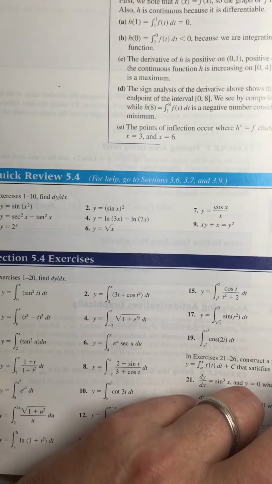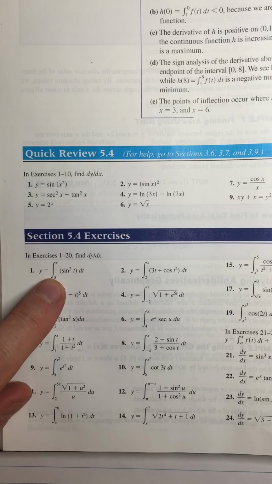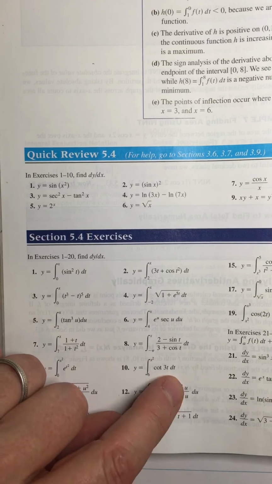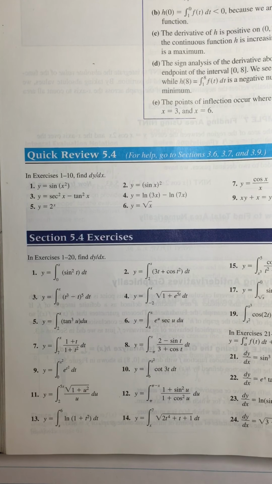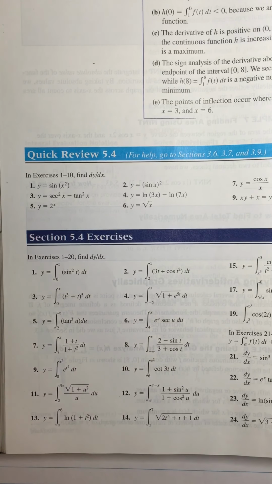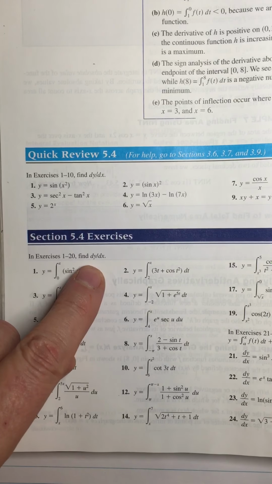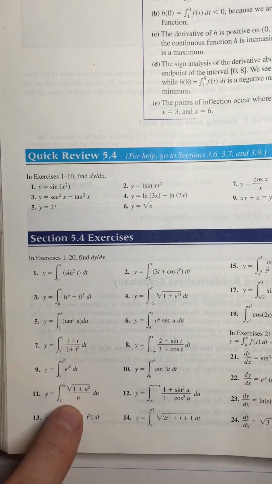So the important thing not to miss in this section is that you're not being asked to do these integrals. You do not do these integrals. How are you going to do that integral? We're going to learn later how to do that integral, but you cannot do that integral now. In fact, this one might be undoable. Several of these might not be doable. You're not doing the integral. You're finding the derivative of the integral. It says find dy/dx on all these.